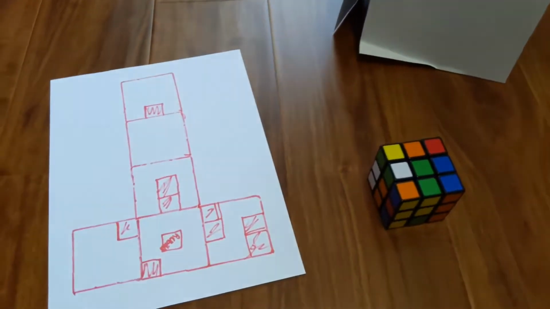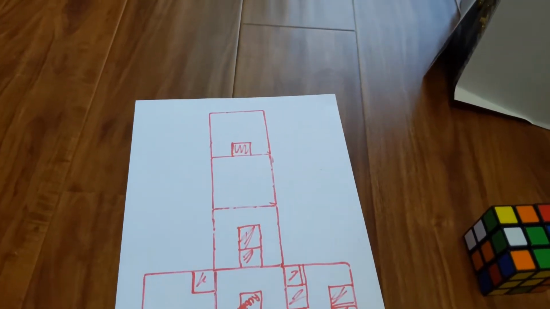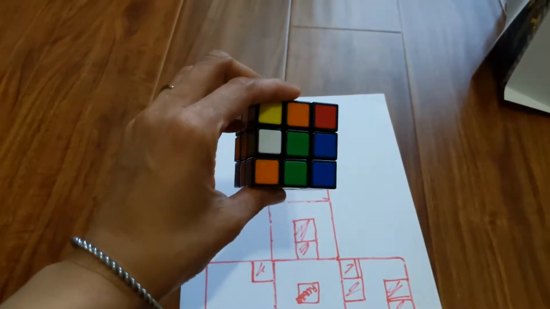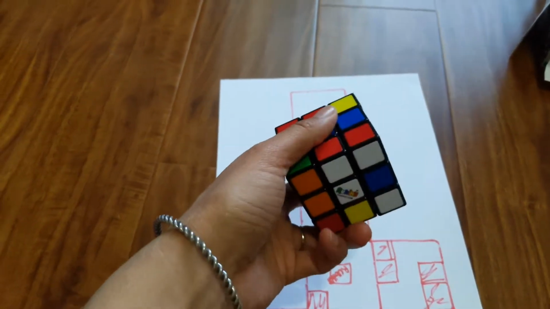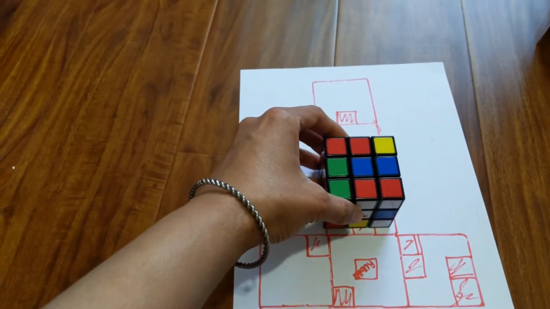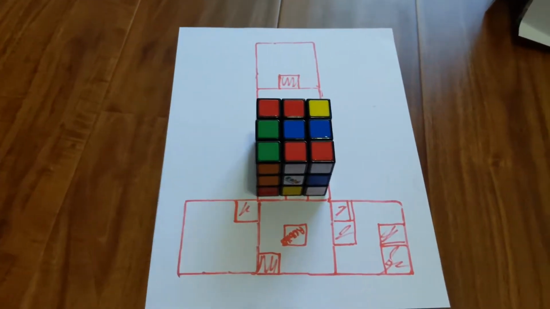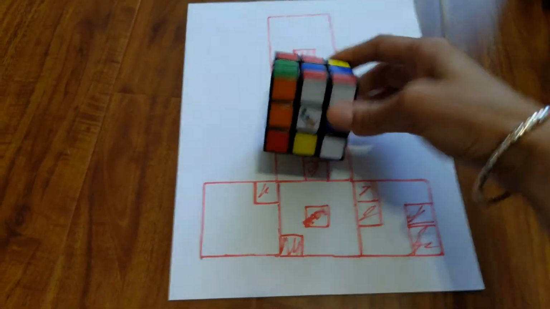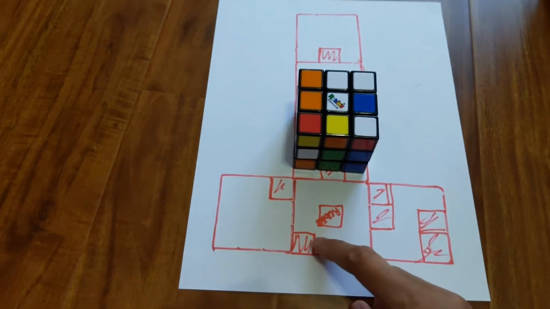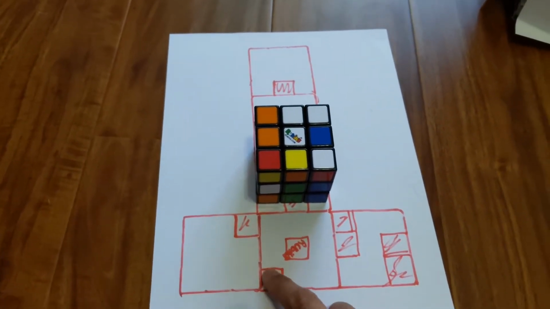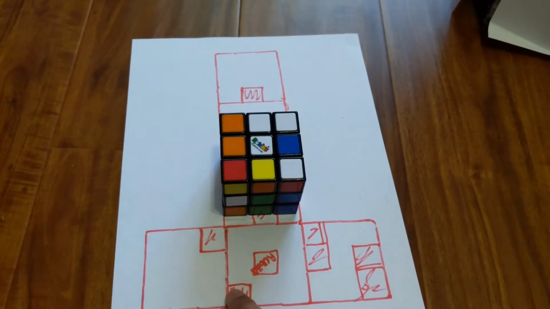So this is my attempt at drawing a net. If I was to crack open or cut open this Rubik's cube, as you can see, this is the face I started with. So that face is right here. There's red. The only thing I've drawn on each is where the red is.